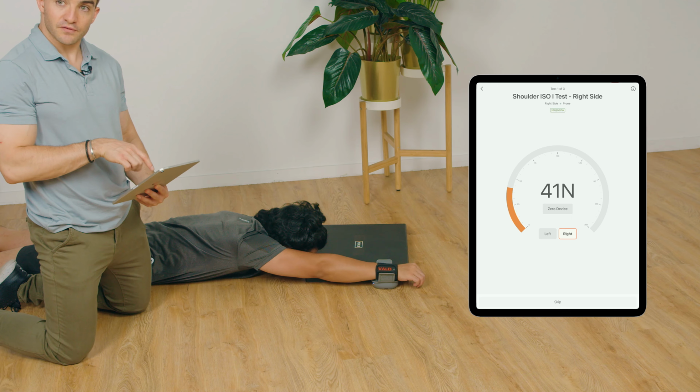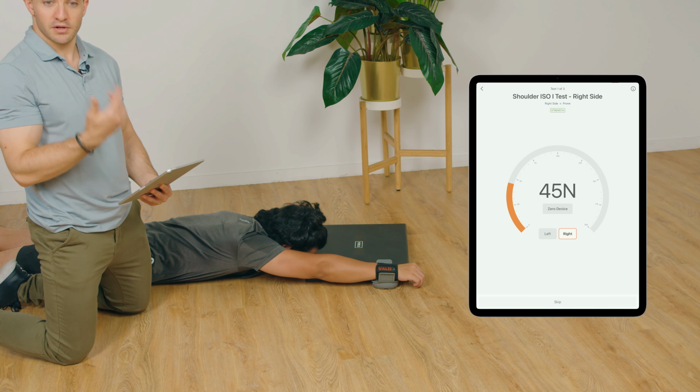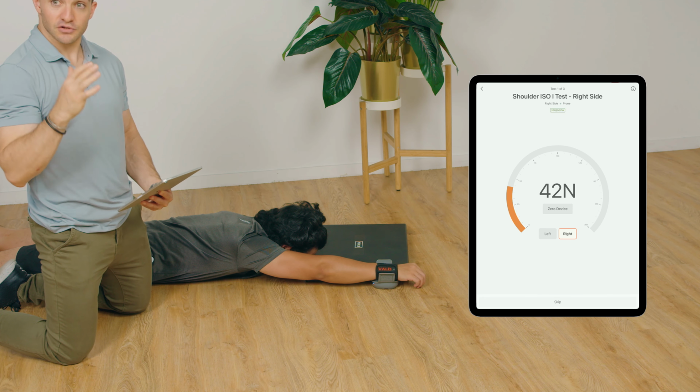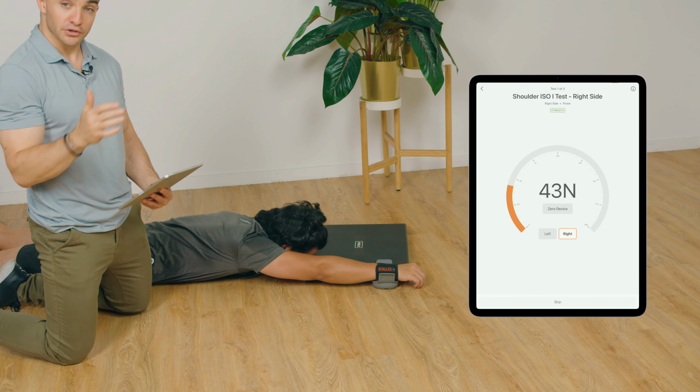Now, there's a certain amount of force being applied. I don't zero it because this is some of the force that Cal's already applying into the Dynamo, and I don't want to lose that in my measurement.